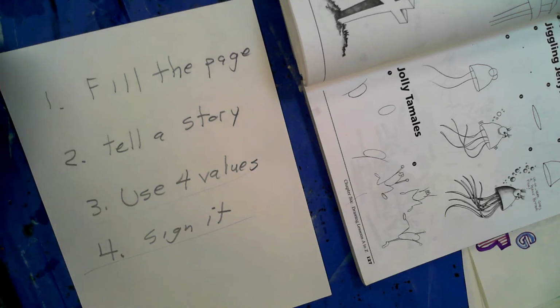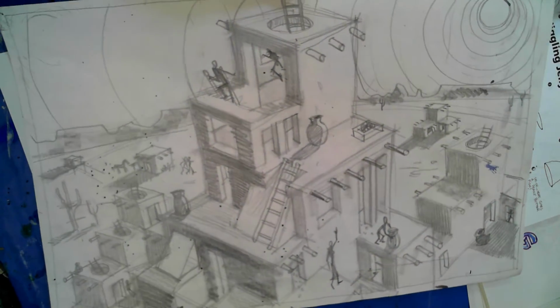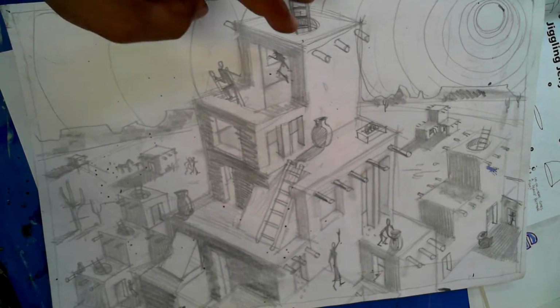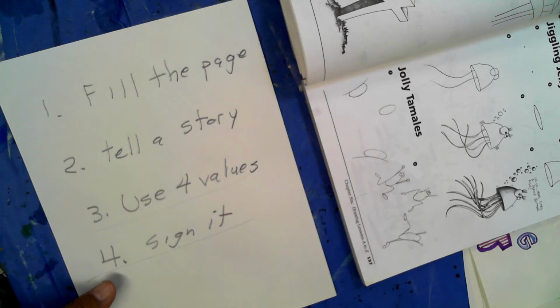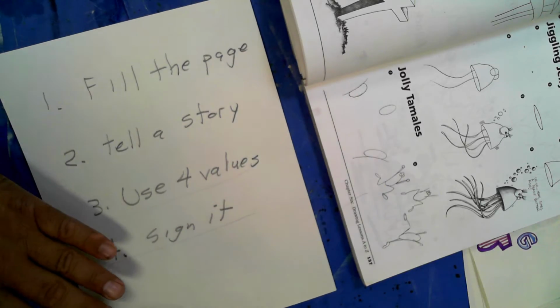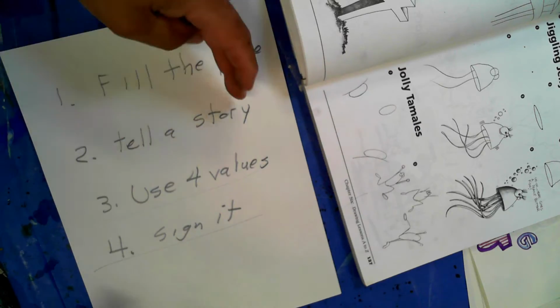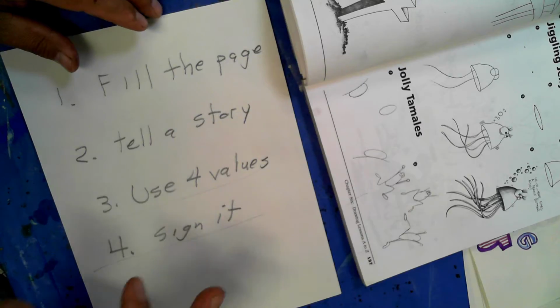Here's another example. This one's not done yet, but it's an example from the Mark Kistler webpage, not the book, where he uses the foreshortened cube to make a southwestern mesa. So again, reminder, when we do these drawings, we want to fill the page, which means completely fill the page, tell a story, make the picture interesting, use 4 values, sign it.